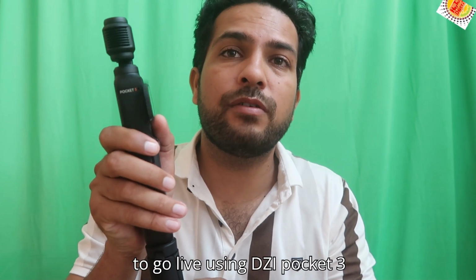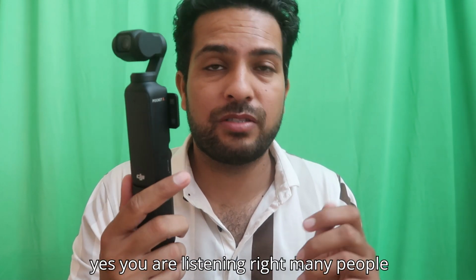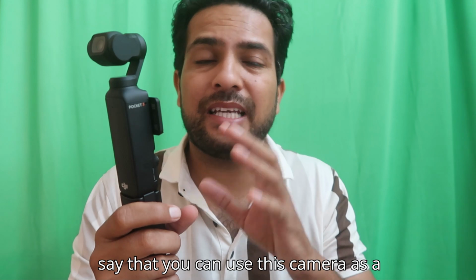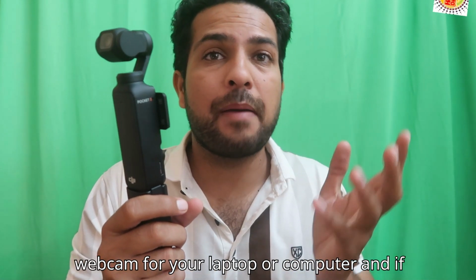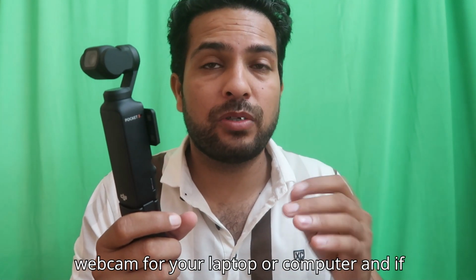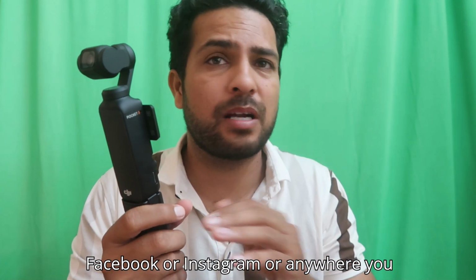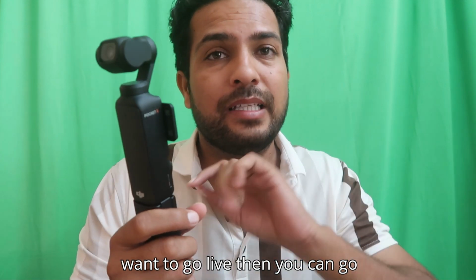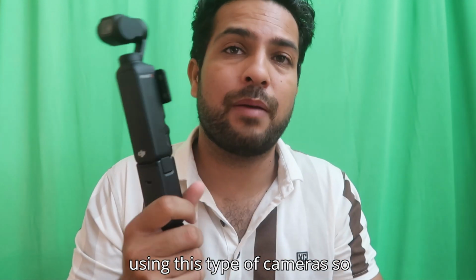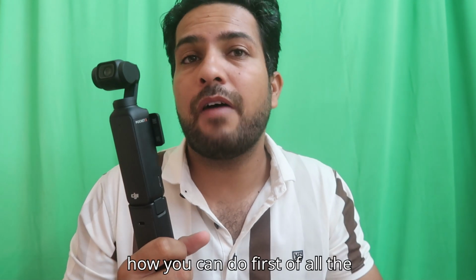How to go live using DJI Pocket 3. Yes, you are listening right. Many people say that you can use this camera as a webcam for your laptop or computer, and if you want to go live on YouTube or Facebook or Instagram or anywhere you want to go live, then you can go using this type of camera. So how can you do it?